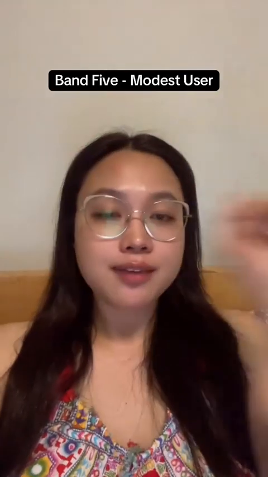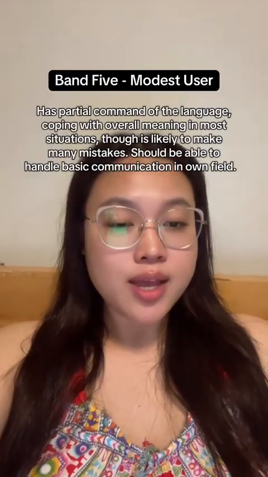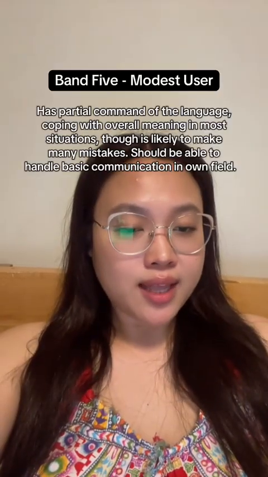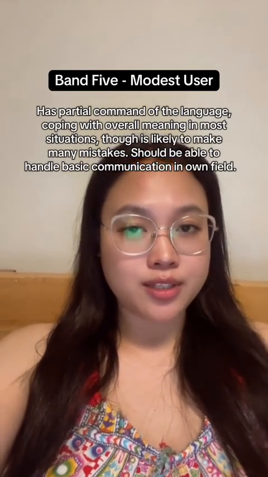Band 5 means modest user. Has partial command of the language, coping with overall meaning in most situations, though is likely to make many mistakes. Should be able to handle basic communication in known field.